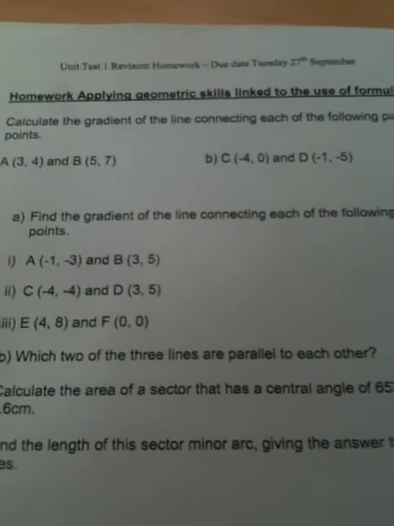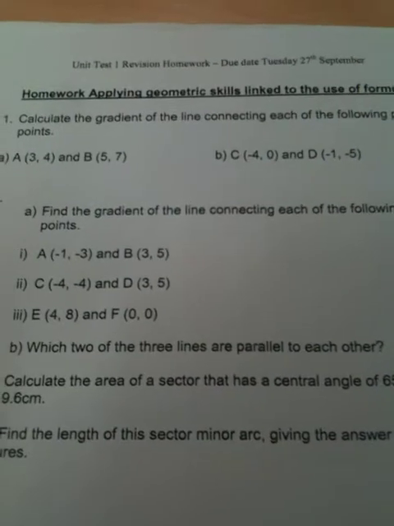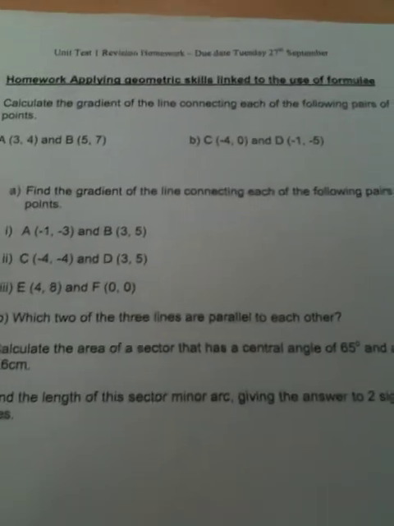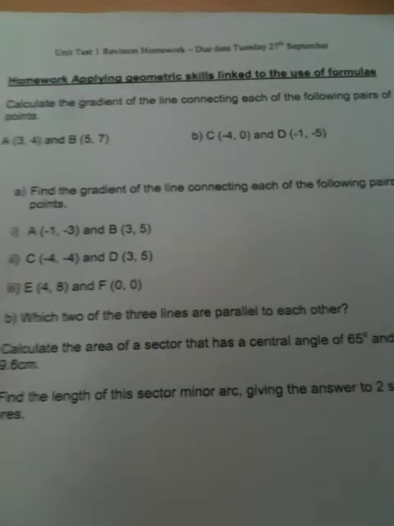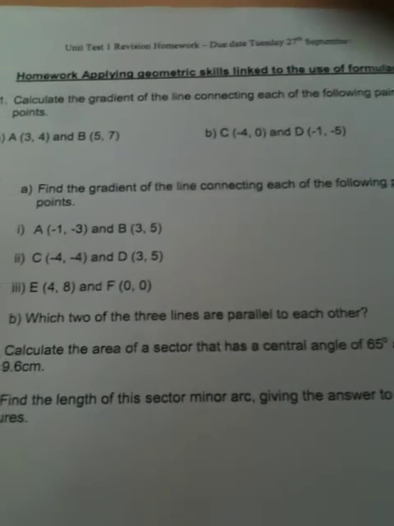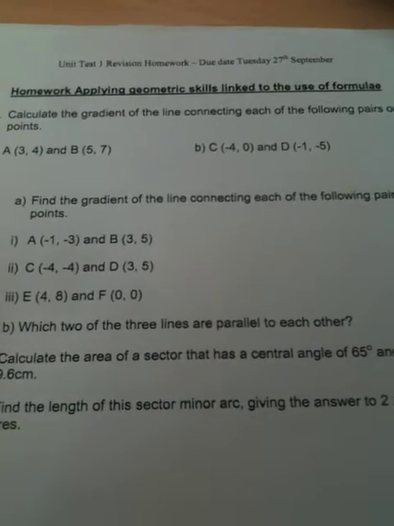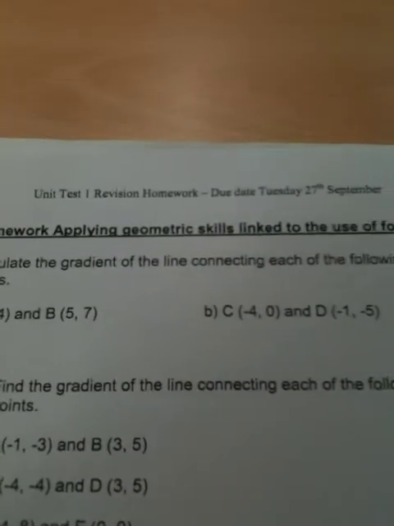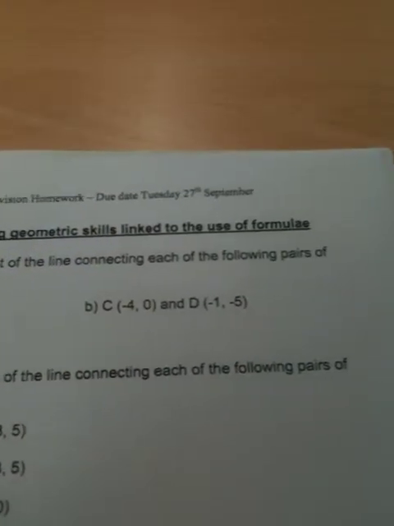National 5 Maths, Unit Test 1, Expressions and Formulae. This is Part 4, the fourth homework my class has been given on it. If you can do this bit, you will pass Part 4 of your unit test. This part of the unit test is dealing with applying geometric skills linked to the use of formulae.